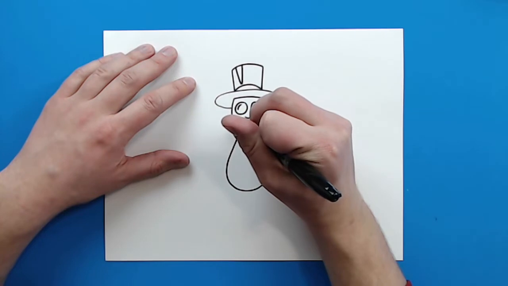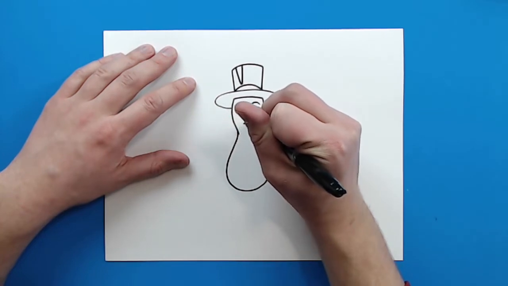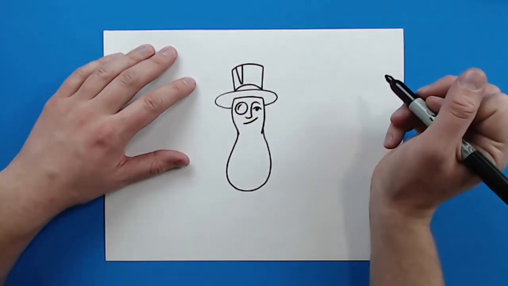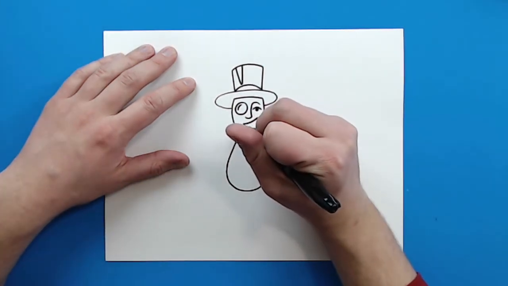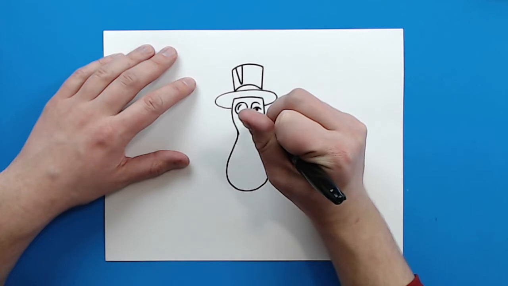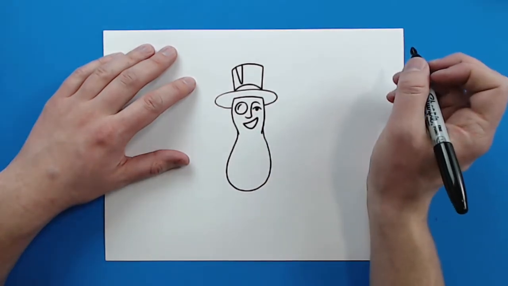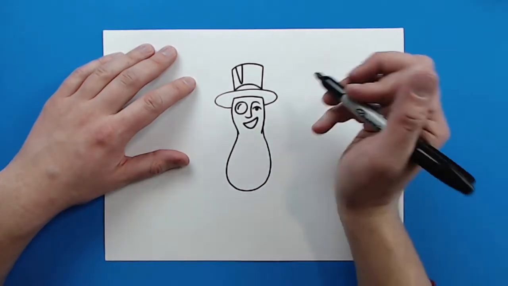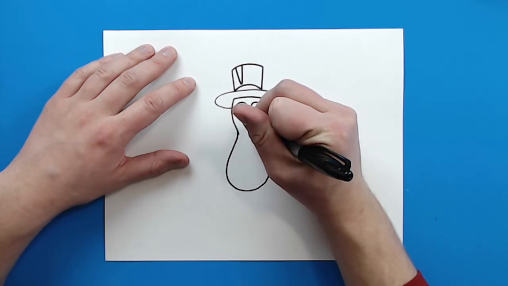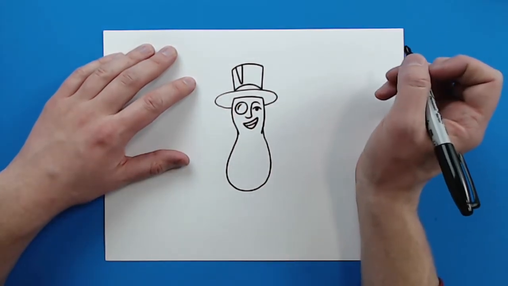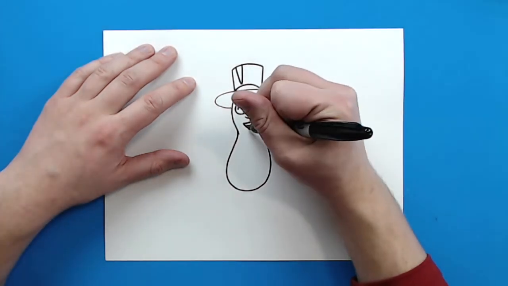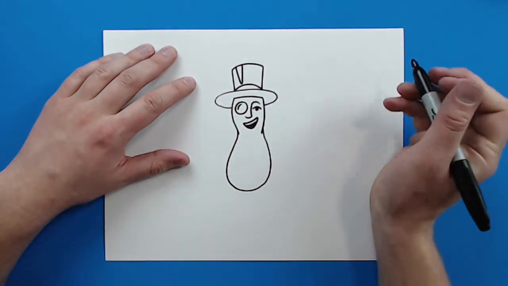Now for the mouth, starting here, I'm just going to draw a line that's going to curve up. And then I'm going to curve down and then back up in a smiley face shape. And then you just want to draw a little line across, and that's going to be his teeth. And then right underneath this line, you can just color in the rest of his mouth.